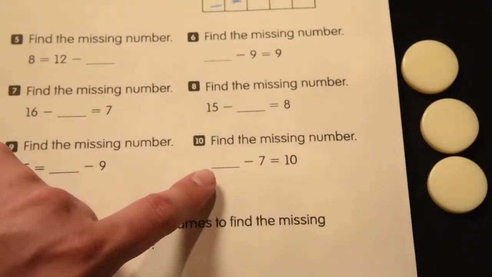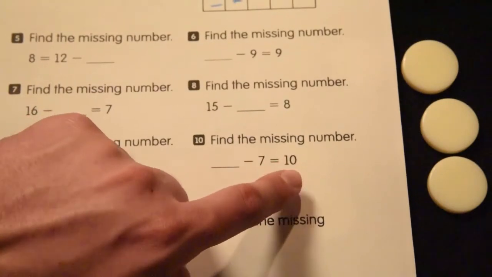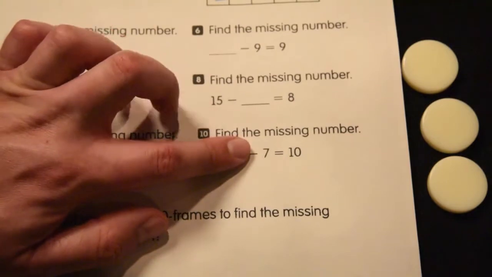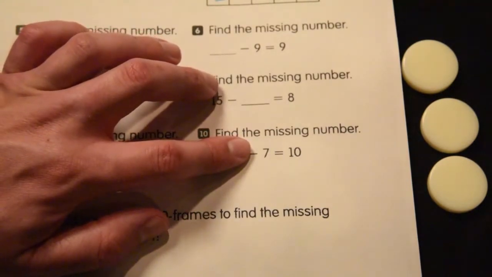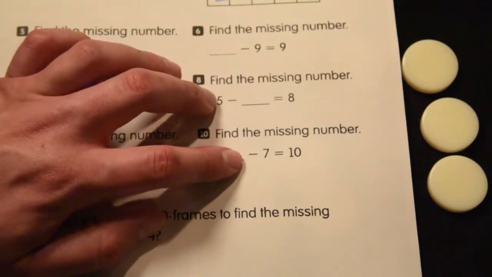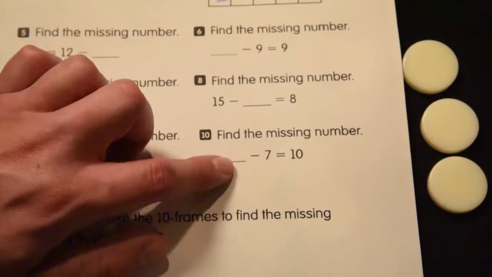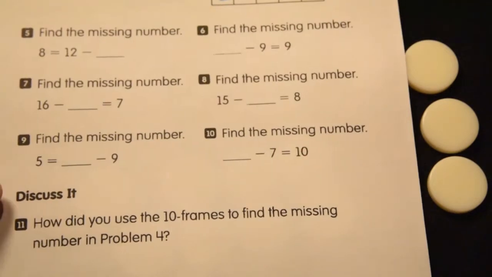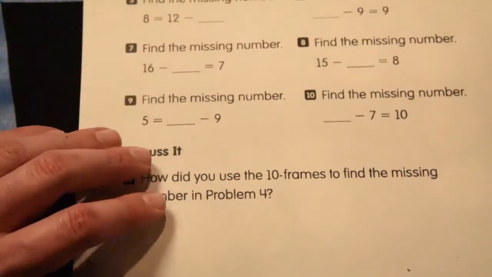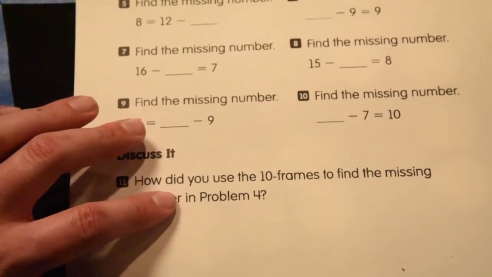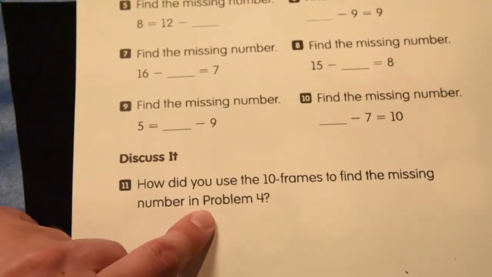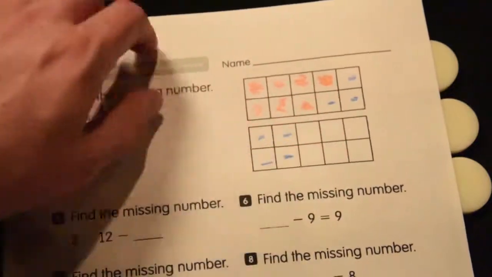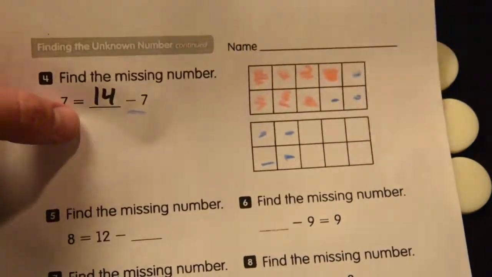Find the missing number. Blank minus 7 equals 10. Think of it as 7 plus 10. What is 7 plus 10? Or what is 7 plus 0? So what is 7 plus 10? 17. How did you use the 10 frames to find the missing number in problem 4? We say that we counted. We counted the difference.